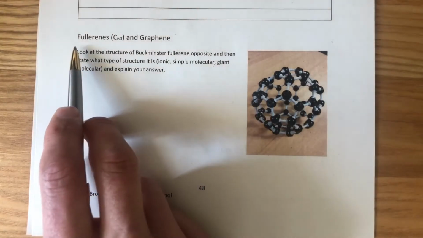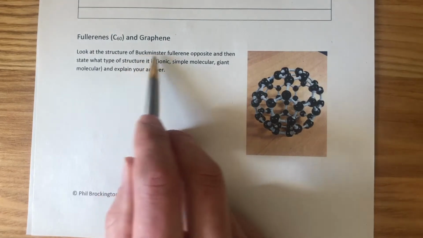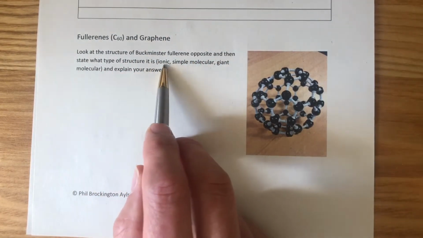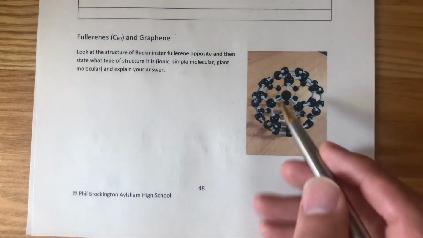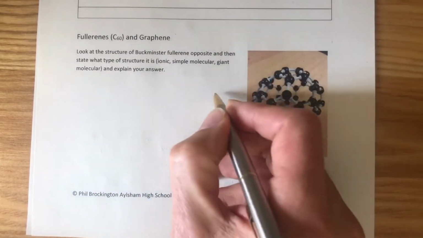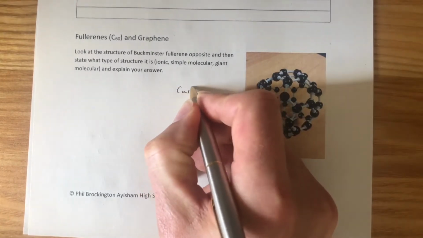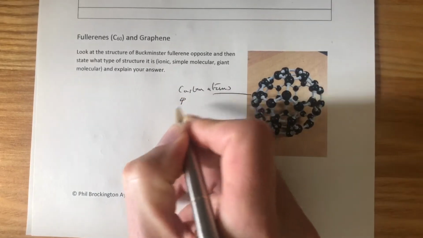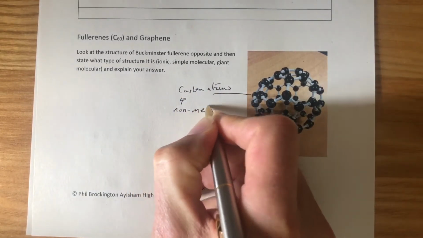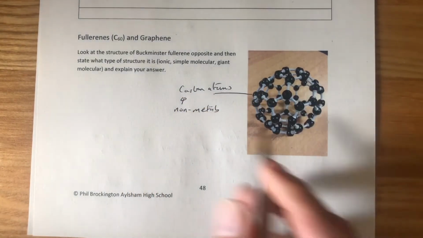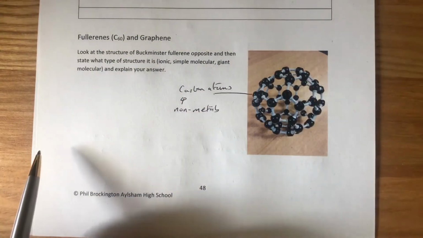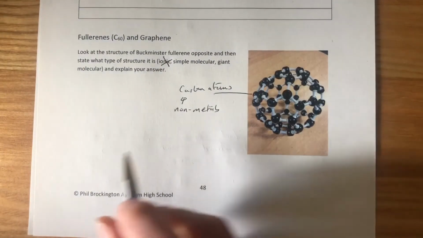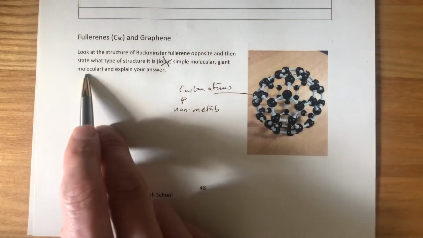Okay, so what it asks us to do here is to look at the structure of Buckminsterfullerene and then state what type of structure it is, i.e. ionic, simple molecular or giant molecular. So the first thing to say is this is made of carbon. These are carbon atoms, and carbon atoms are non-metals. So that immediately rules out ionic, because an ionic bond is between a metal and a non-metal, so it's not ionic. So the next question, is it a simple molecule or is it a giant molecule?